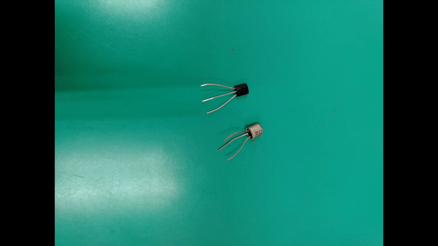Yes, in this video we will focus on two main parts. First, identifying terminals based on physical structure, and second, using an analog multimeter. A transistor is a semiconductor device with three terminals: emitter, base, and collector.